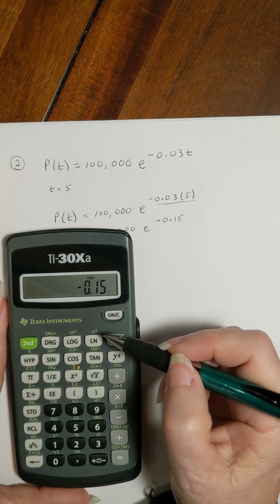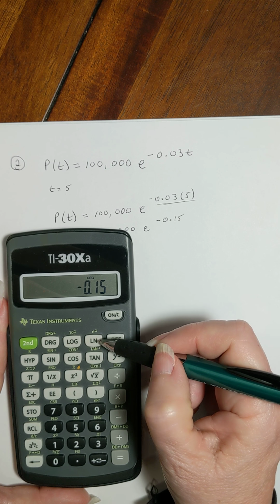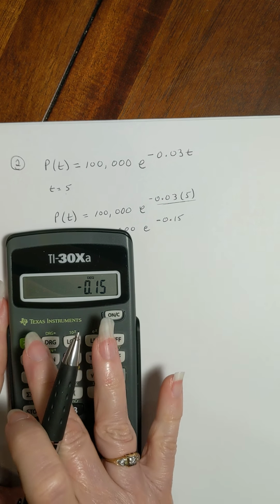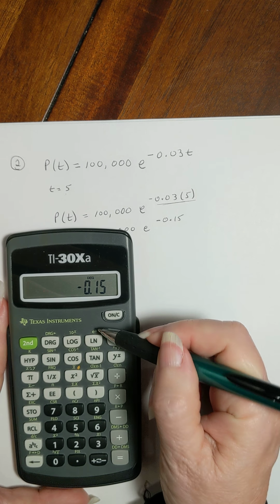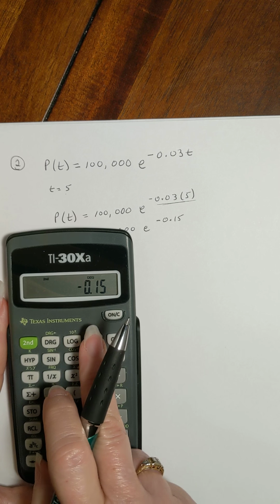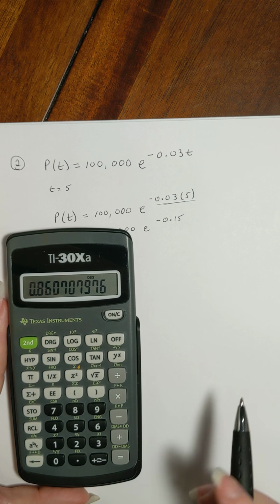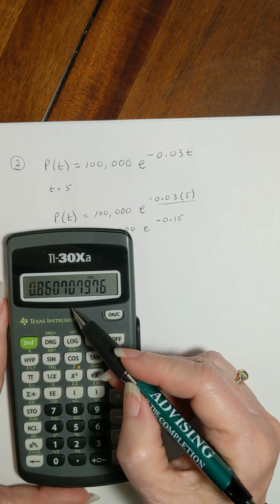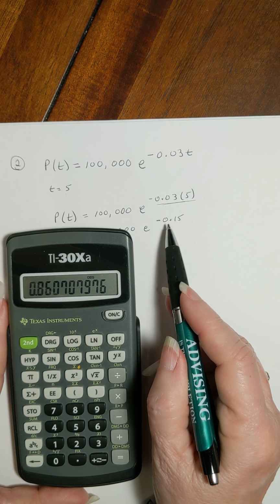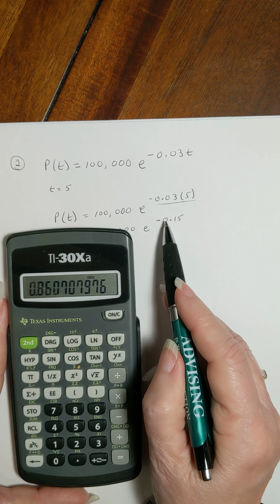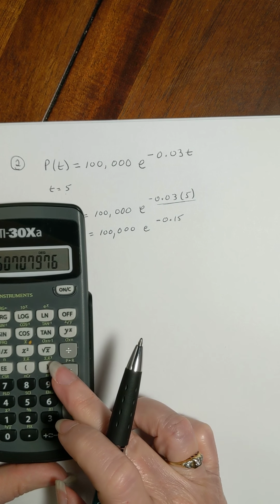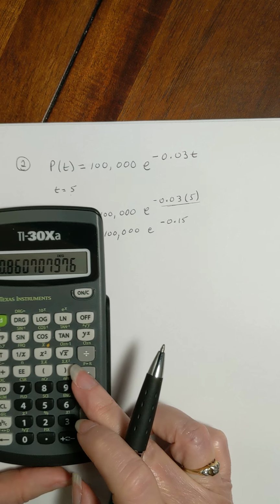And then notice there's a little e to the x right over ln. Because it's in green, I have to use my second green button, and I'm going to do e to the x. So that is this number e that we'll talk about in the next lecture. But that's e to the x. And then I'm going to take that and multiply it by 100,000.